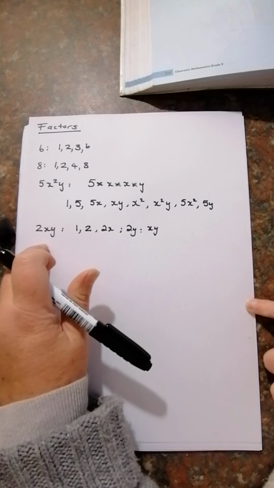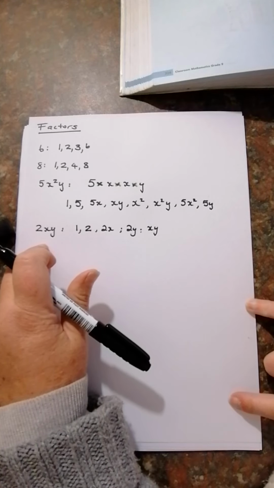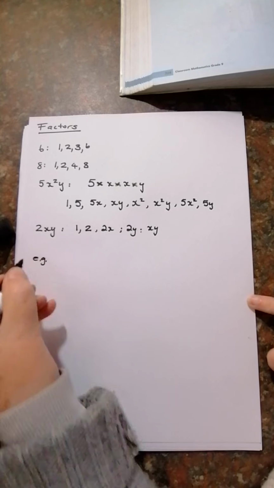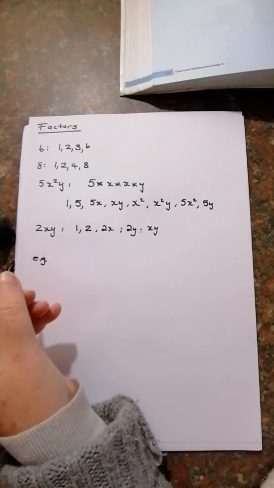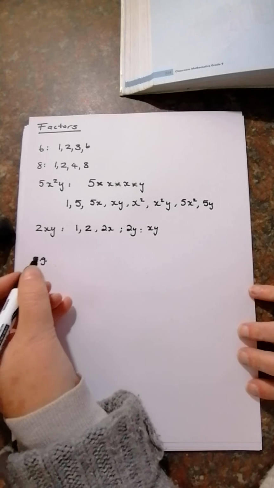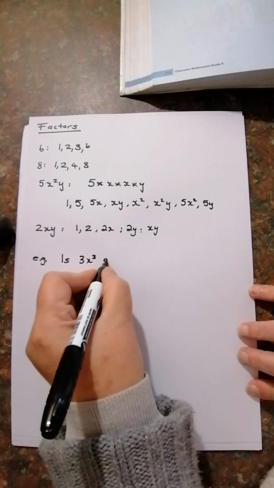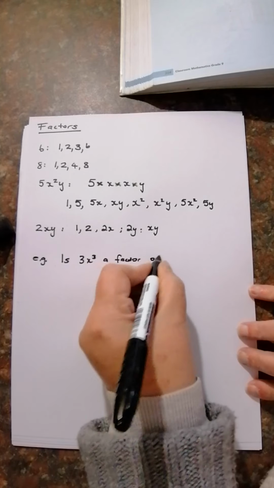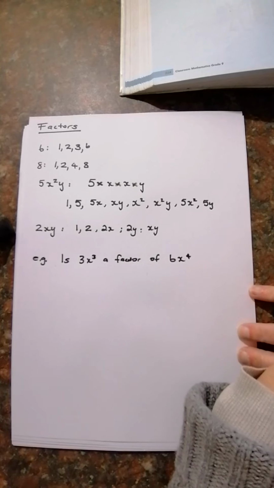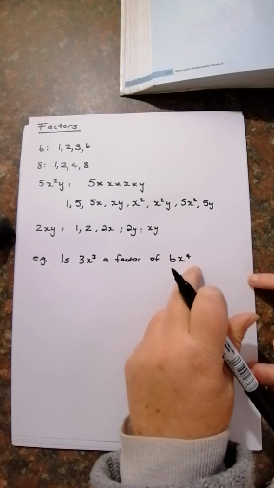So now, for your homework, I'm going to give you some where you've got to figure out if the number fits into it. So if I was to give you an example of what you would get for homework, for example, is 3x cubed a factor of 6x to the power of 4? Okay, so now you're going to have a look here. What is 6x to the power of 4?